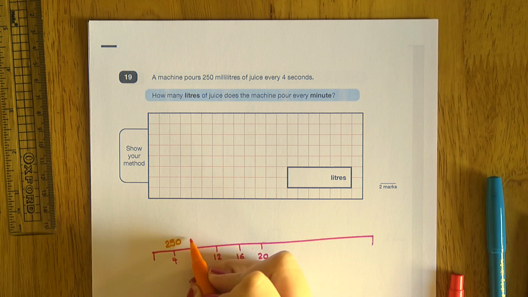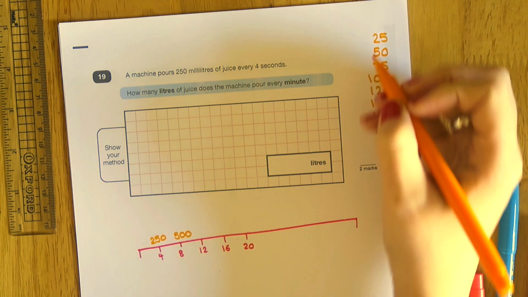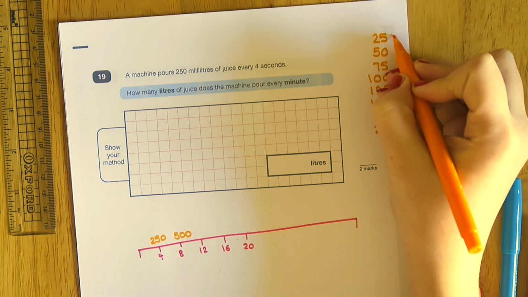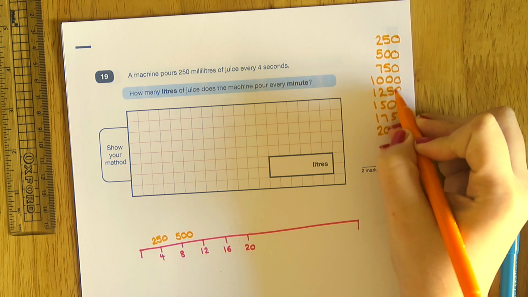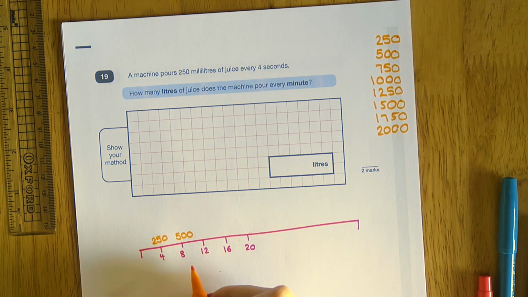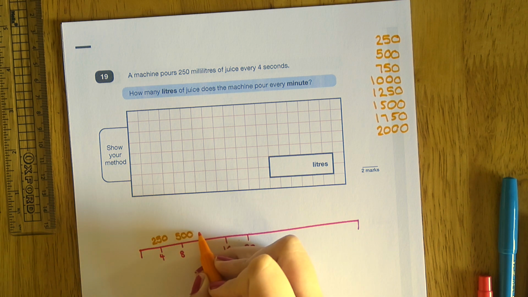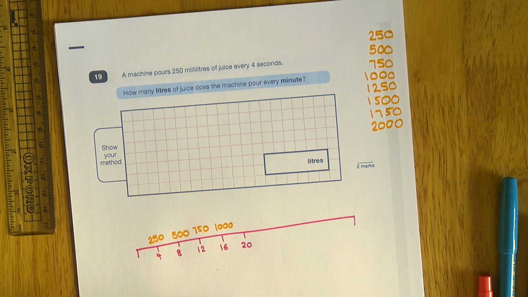After another 4 seconds, that's going to be going up to 500. So that's to count in 250s, we simply make the number sequence 10 times bigger. So then at 12 seconds, it would be 750. 16 seconds would be 1000, and so on.